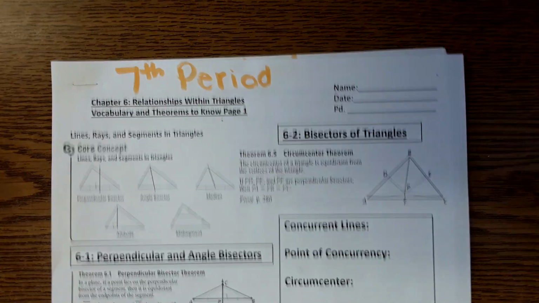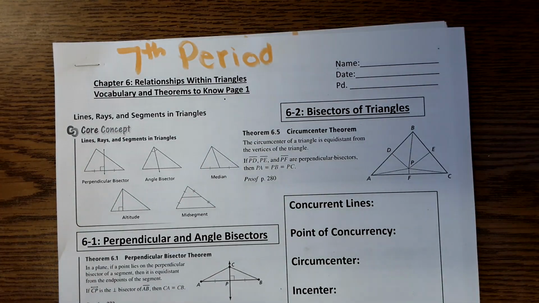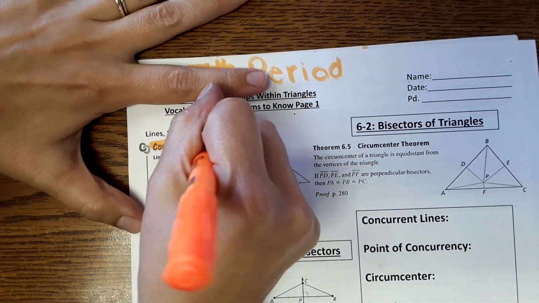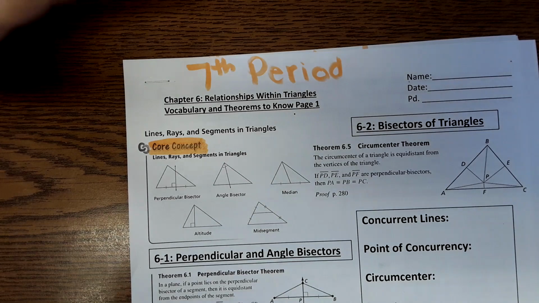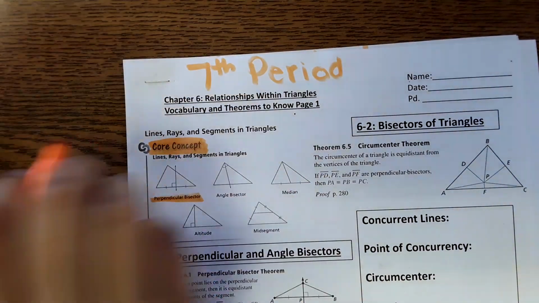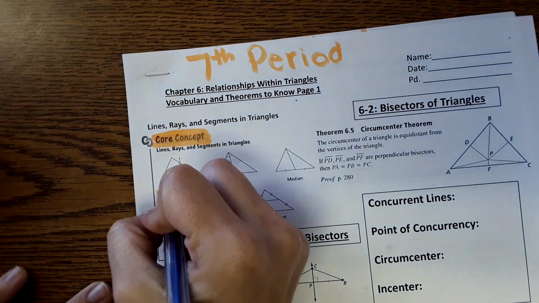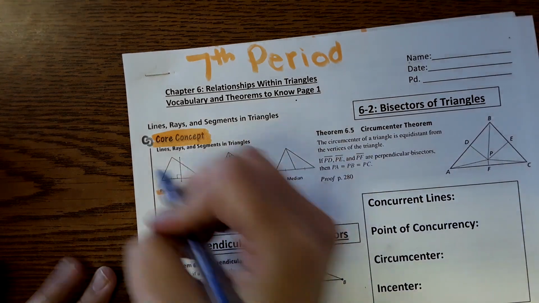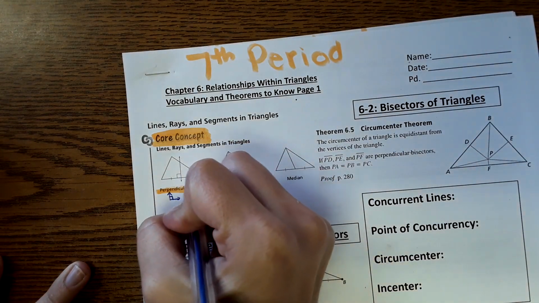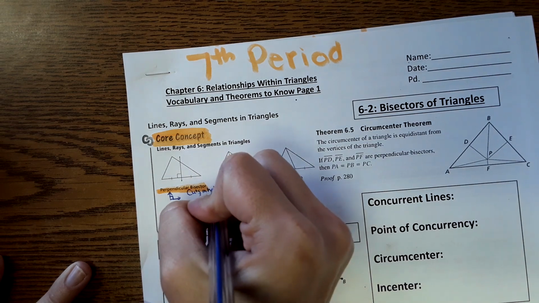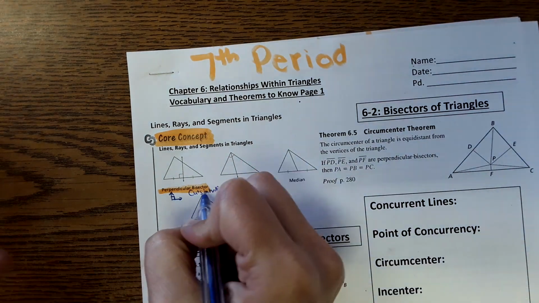So we're going to start at the top where it says core concept. These are just vocabulary words that we're going to use throughout this chapter, and we're just going to go over them. Some of them are familiar. For example, the first one, perpendicular bisector, just to review that word. Perpendicular, as you know, means when two lines come together to form a 90-degree angle, that's perpendicular. And then bisector is something that cuts in half, so that both sides are equal.